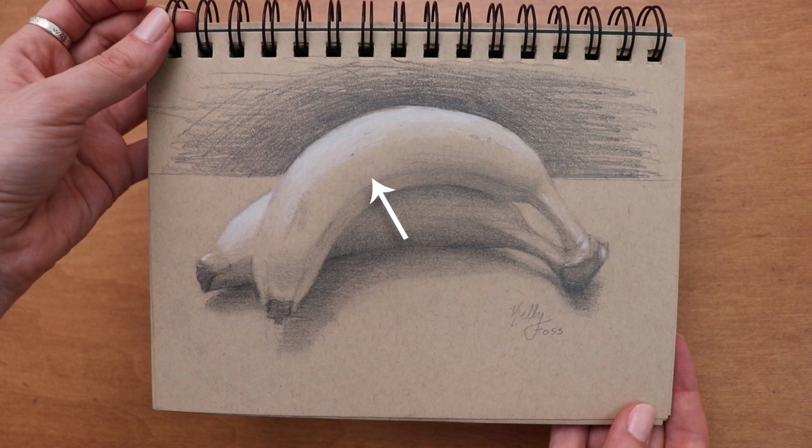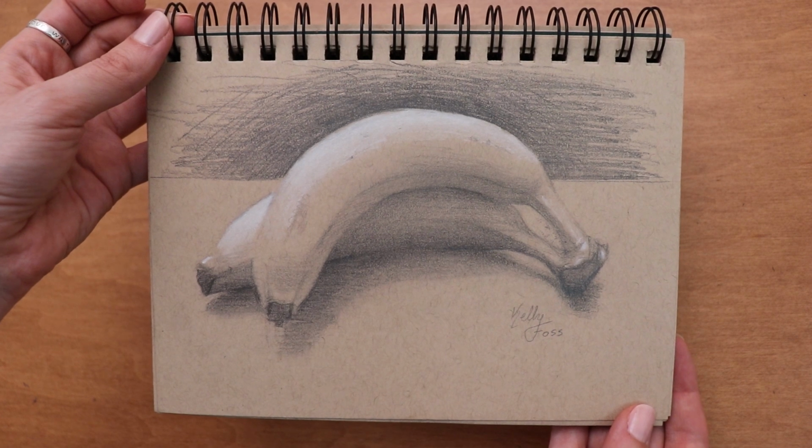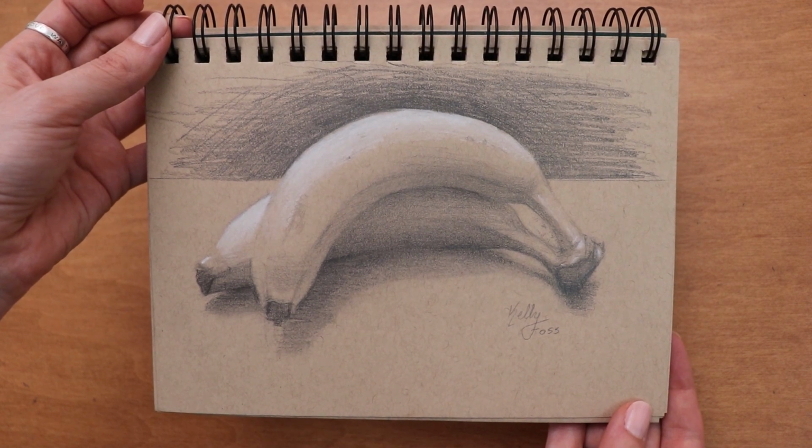Use a harder pencil for those transition moments, making sure that there's a subtlety, and then a softer pencil to do those dark pockets, especially with this shadow. It's darker under the banana, and as it comes out, look at it, it has like this softer, lighter edge. So before you leave your drawing today, just check those little points, and I guarantee you it'll improve its look.